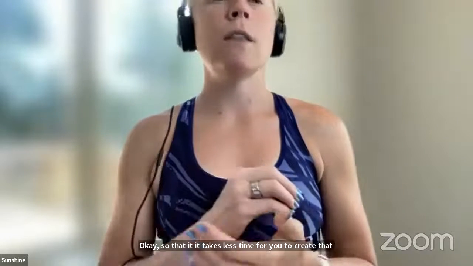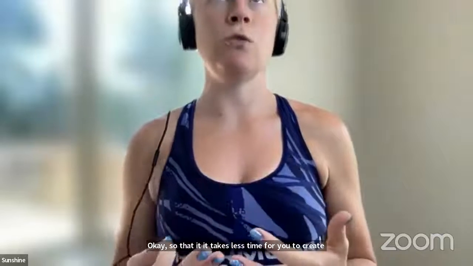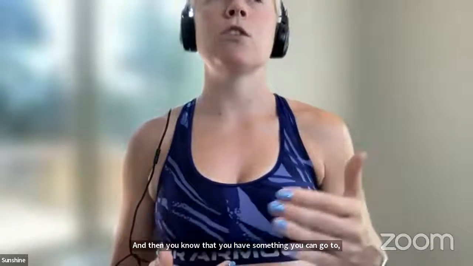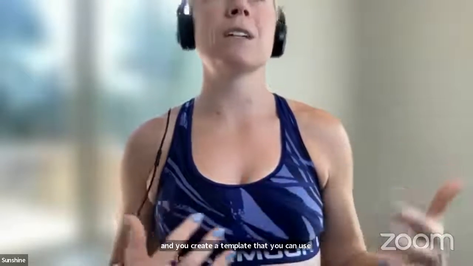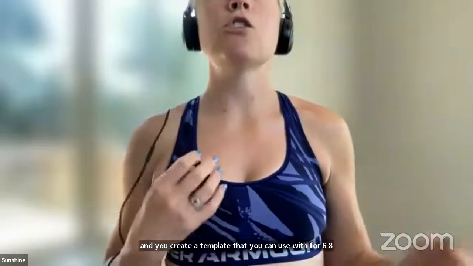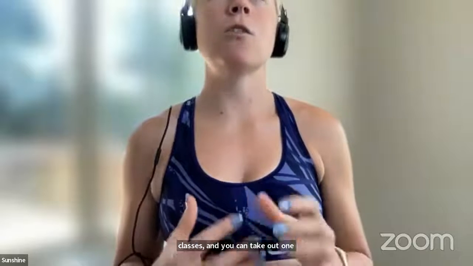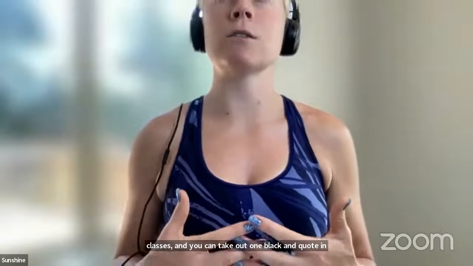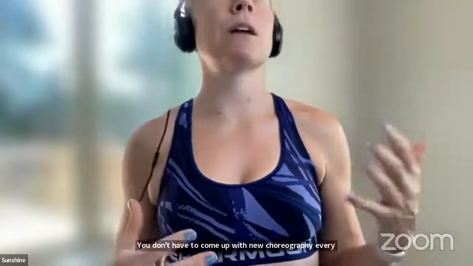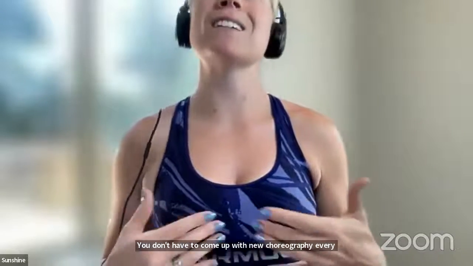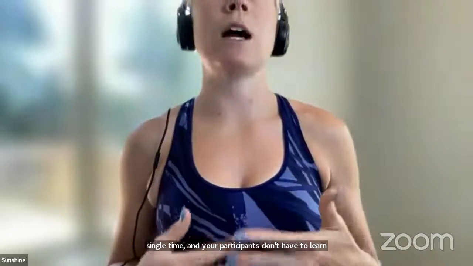And then you know that you have something you can go to, and you create a template that you can use with 4, 6, 8 classes. And you can take out one block and put in another. That way, you don't have to come up with new choreography every single time, and your participants don't have to learn new choreography for the entire class every single time.